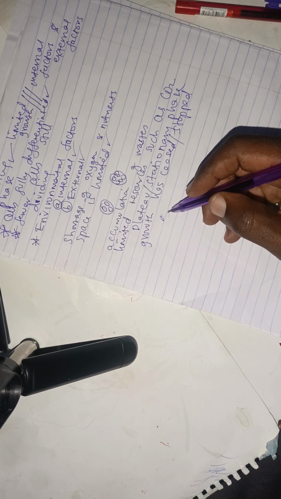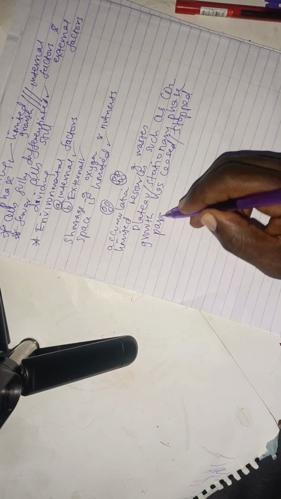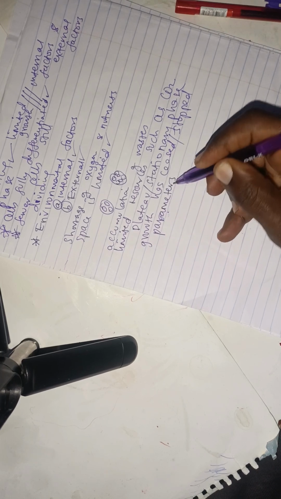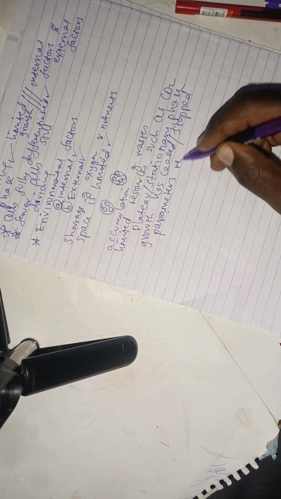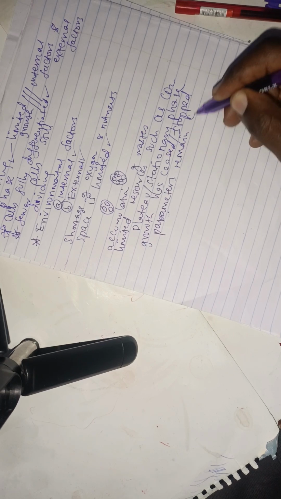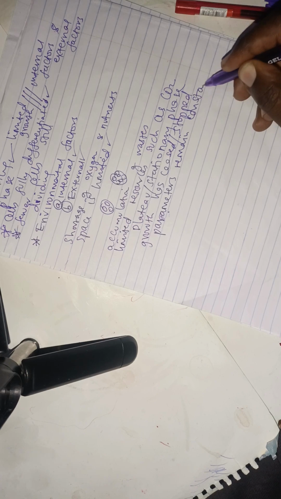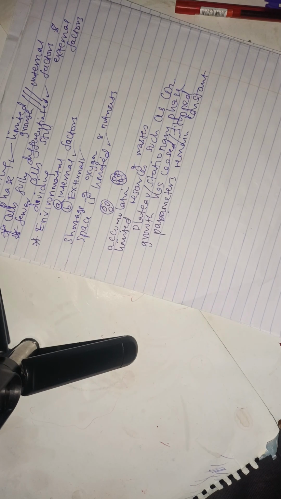If you are considering height or weight, all these parameters remain constant. There is no further increase in size, height, weight, or volume. So the plateau or stationary phase is where growth has ceased, and the parameters we put into consideration, like height or weight, have remained constant.